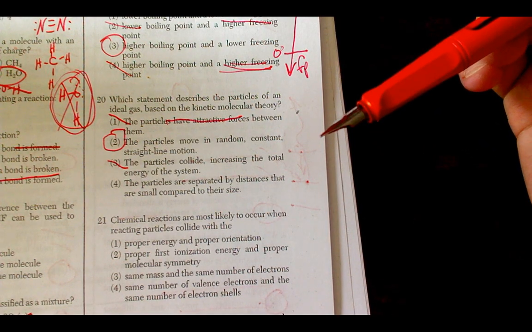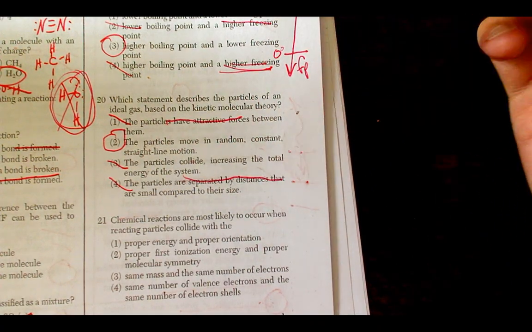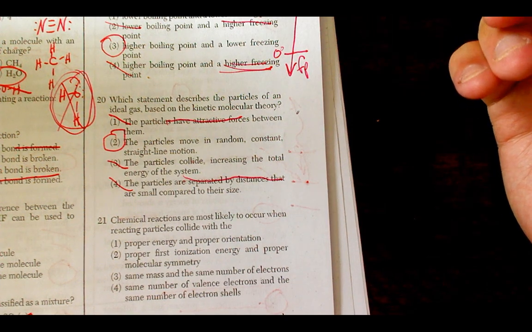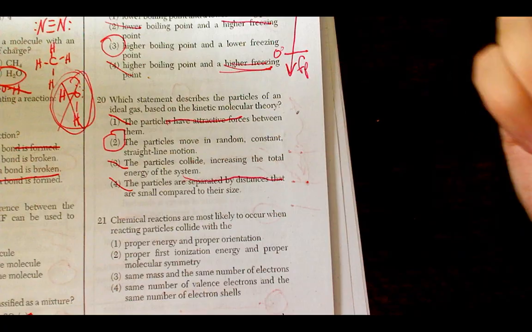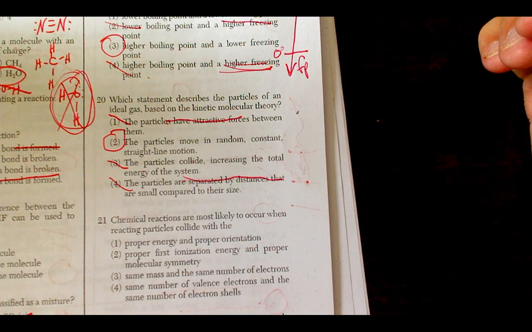We've been drawing those pictures since probably the third week of school, so that's not going to make any sense. They don't have small distances, so 2 is our best option. Particles in random, constant, straight line motion. Think of that old Windows screensaver, just the thing bouncing back and forth in some kind of container. That's what we want to think of and picture for gas molecules.